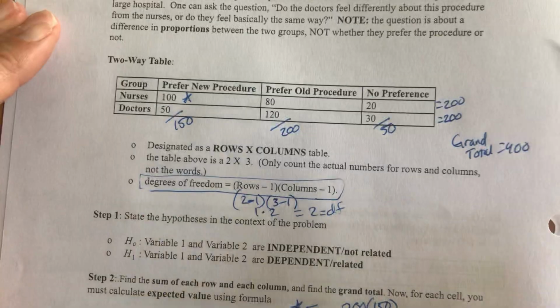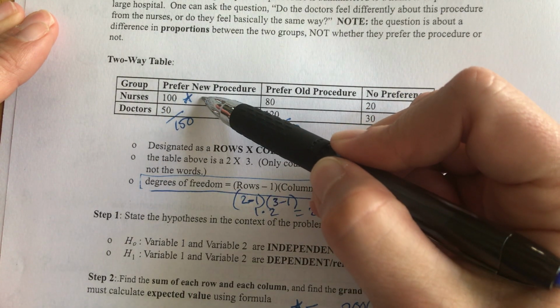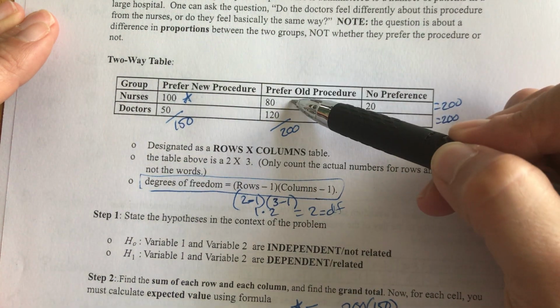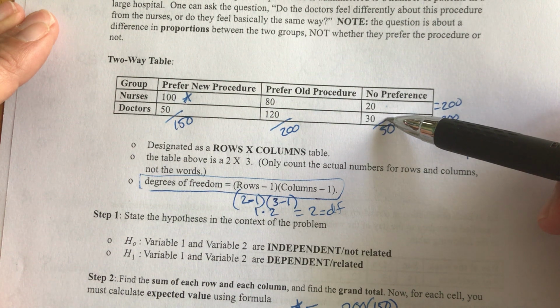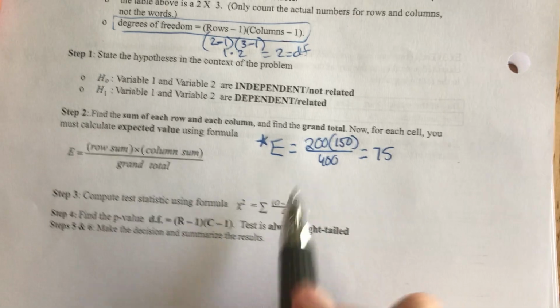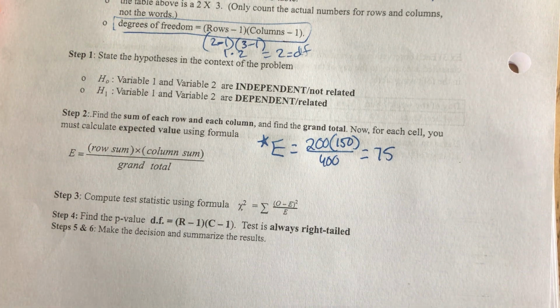So the observed for this one is 100, and the expected is 75. You would do that again here, again here, again here, here, and here. So you would do 6 expected values. Then you would do the fraction six times and add them all up to get your chi-squared value.